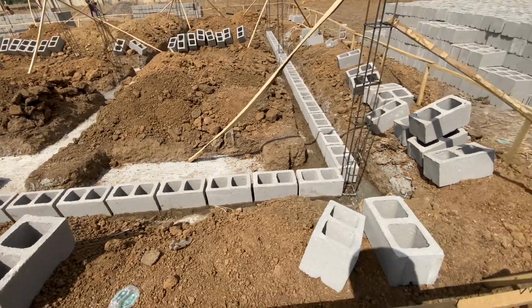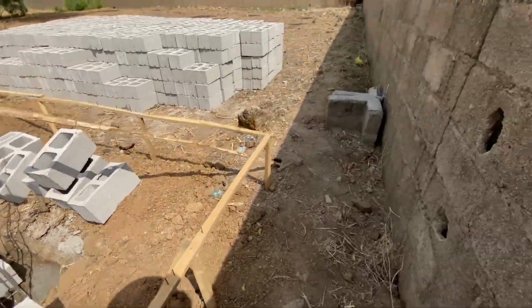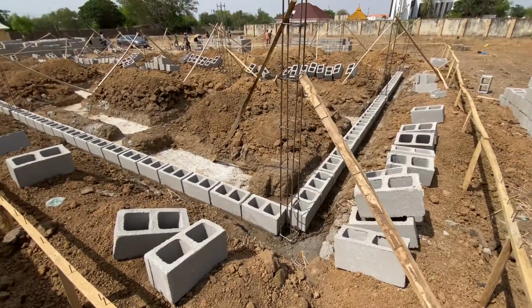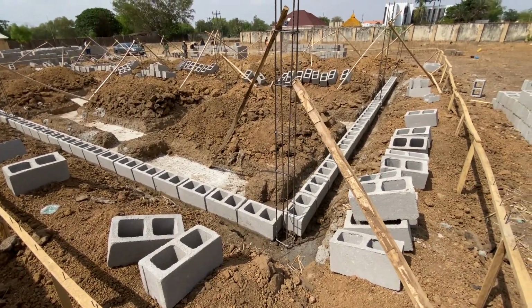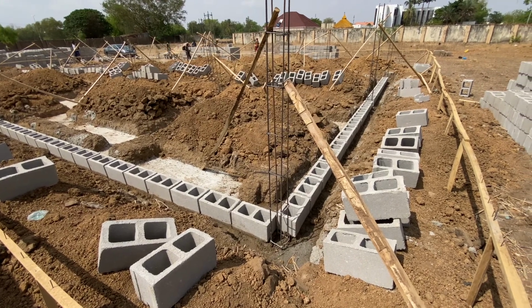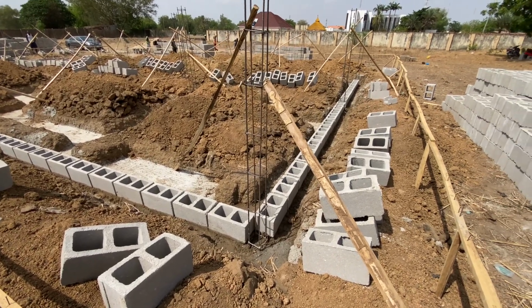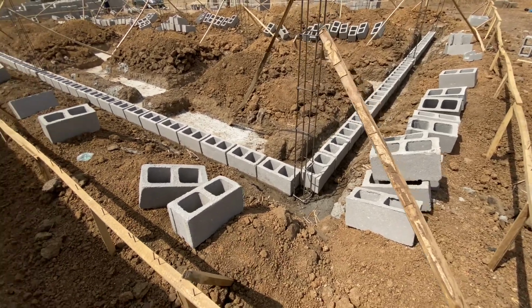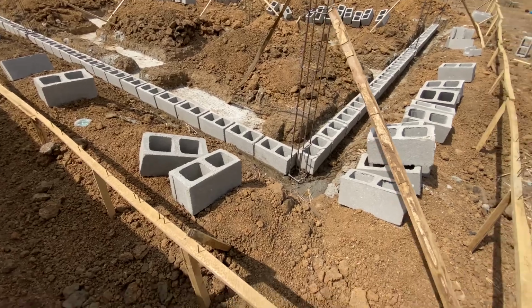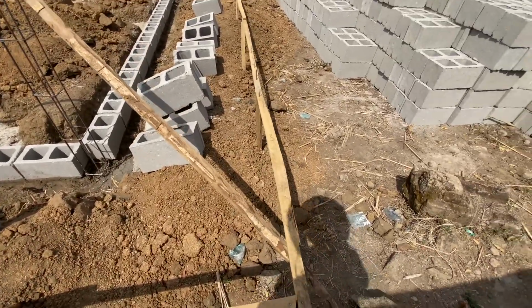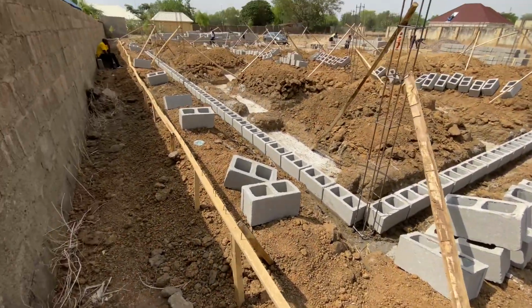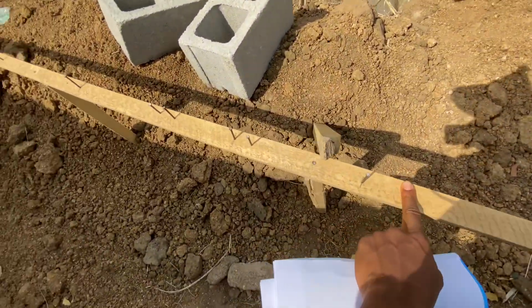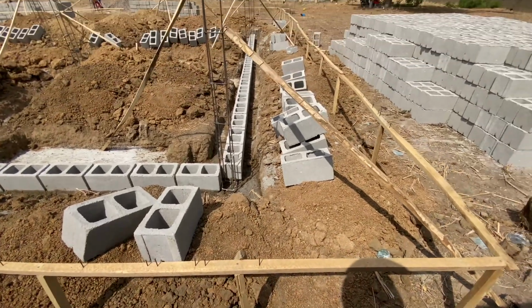So what we've done so far, when we came to site, we started with setting out. We first started to prepare the site. Luckily for us, there was no topsoil, no grasses we had to clear. So we just started off straight with setting out and profiling. So what I have here is called the profile. So basically it's a very critical component. There's the profile. So we use it in setting out.